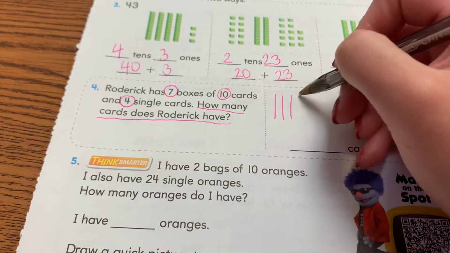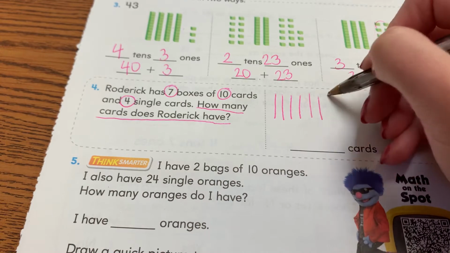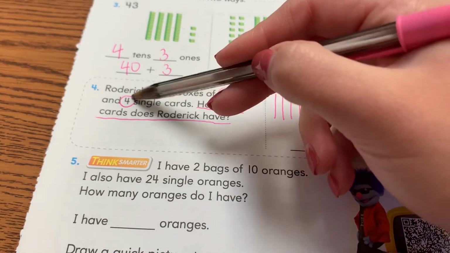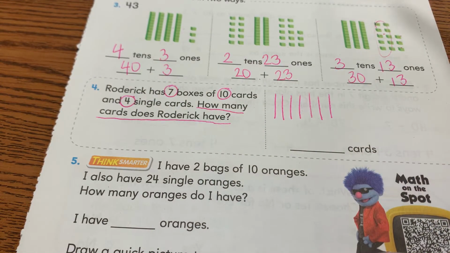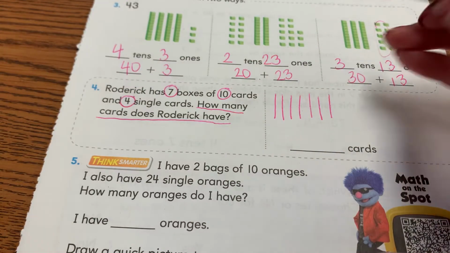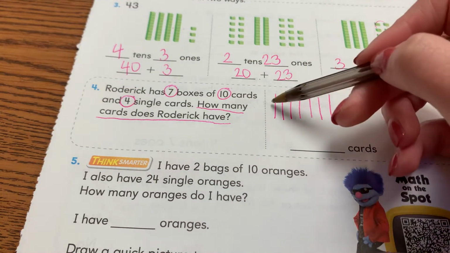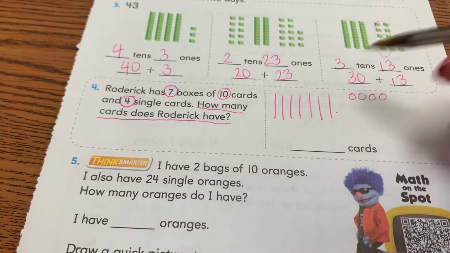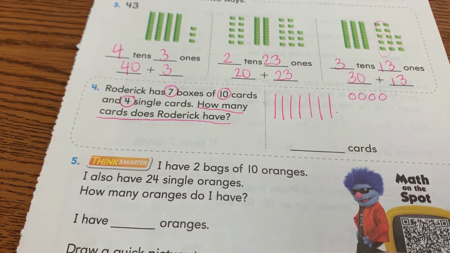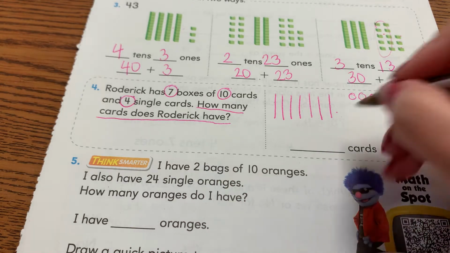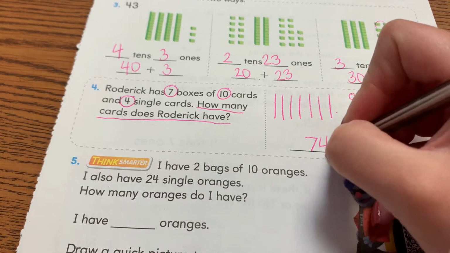1, 2, 3, 4, 5, 6, 7. And then we have 4 single cards, which can be like ones cards. 1, 2, 3, 4. So then we have 7 tens and 4 ones. And what is that the same as when we write it in standard form? He has 74 cards.